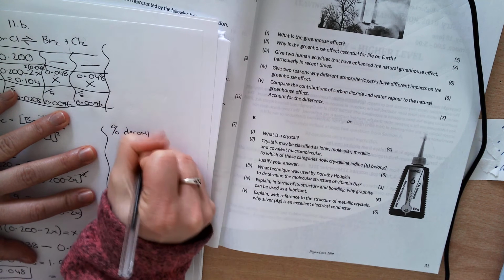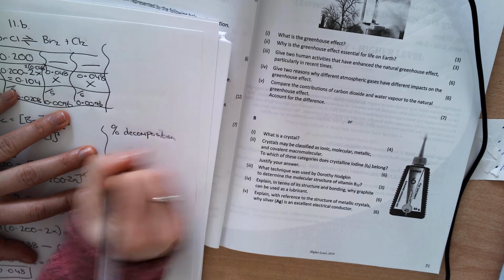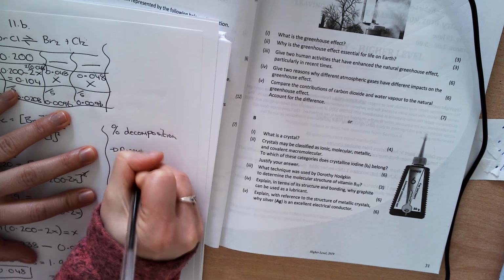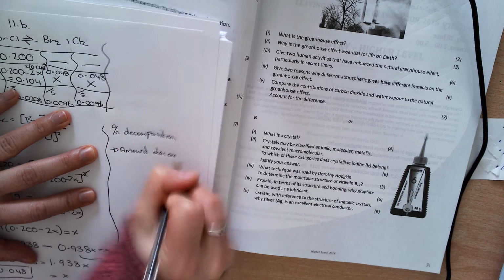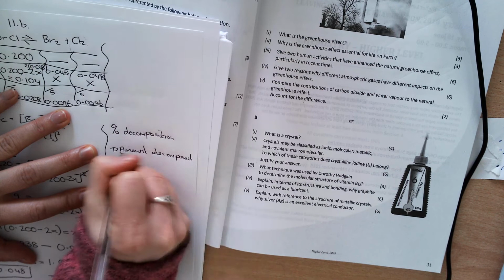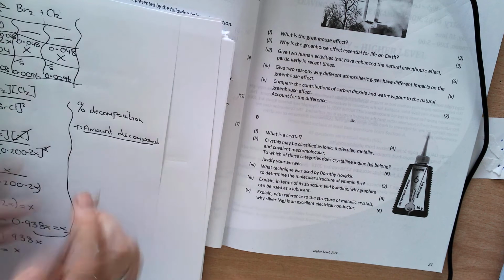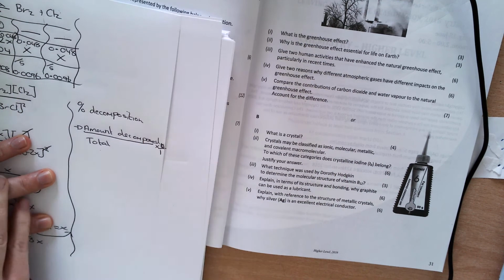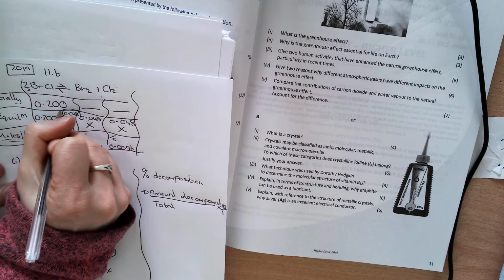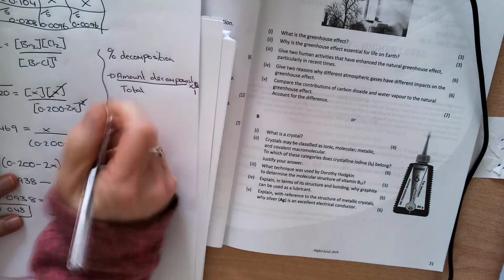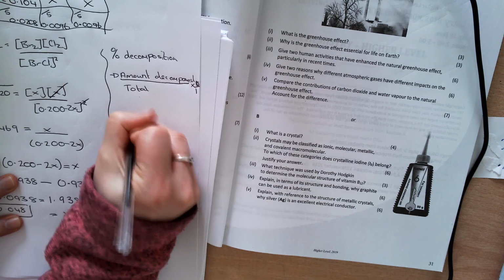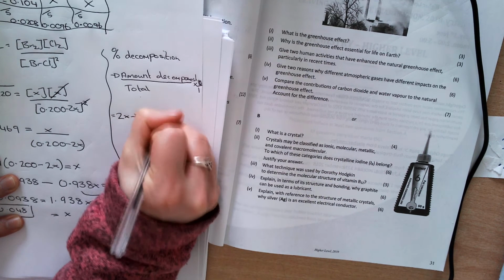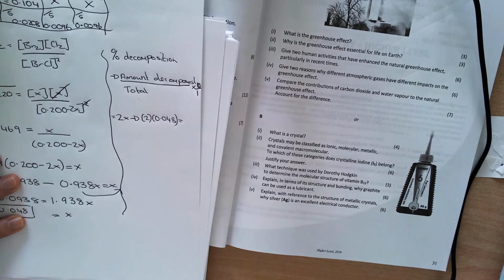Okay, now in this question then we're asked for our percentage decomposition. So what it actually is, is the amount that has been decomposed over my total amount that I had, multiplied by 100 over 1. Okay, so if I look at my amount that has been decomposed here, it's 2x. So the amount that's decomposed is 2x, which is 2 by 0.048.